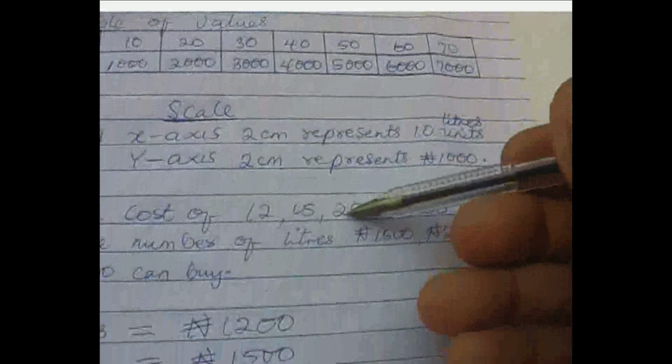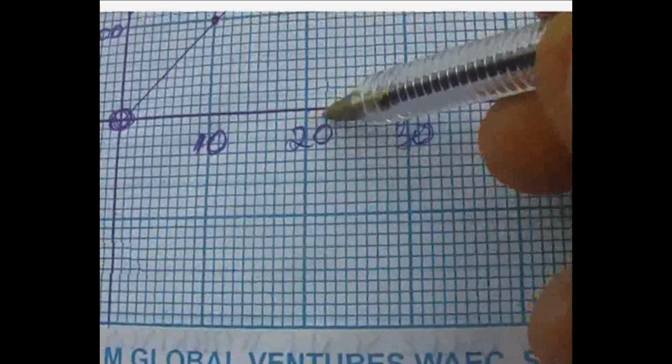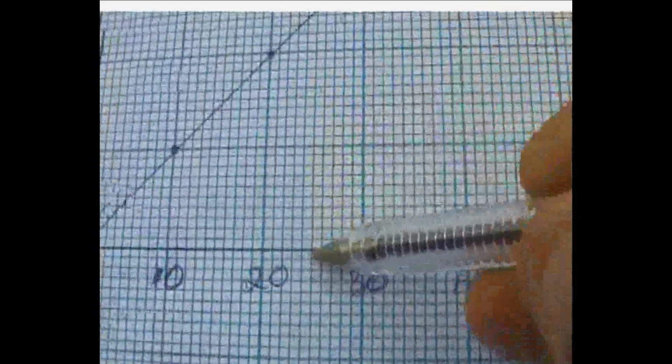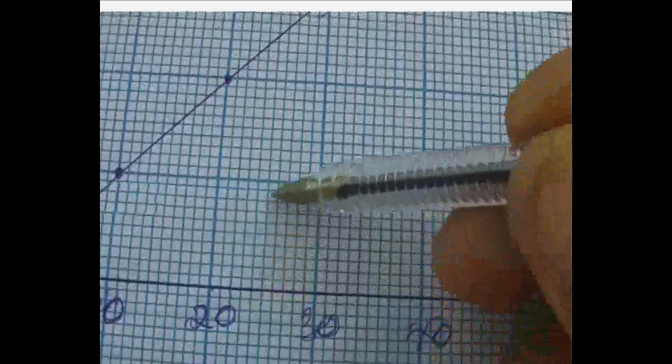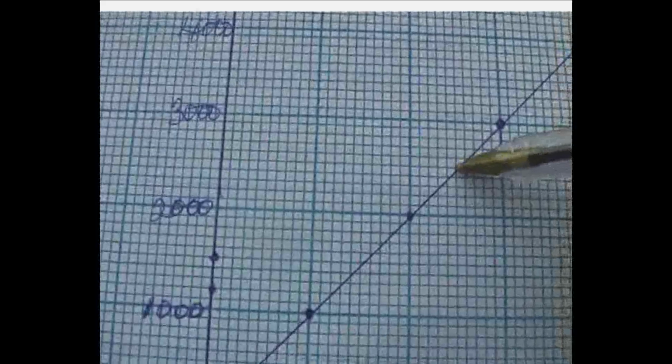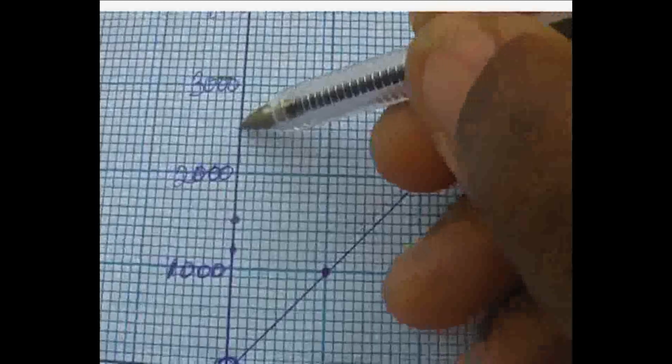The next one is 25. Come to your x-axis. This is 20. This is 20, 21, 22, 23, 24, 25. So this line of 25, trace it up to meet your line. You can see it made the line here. Now trace it down to the axis, it will be somewhere here.